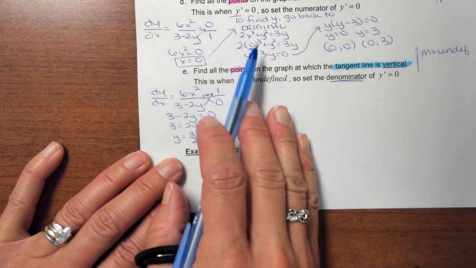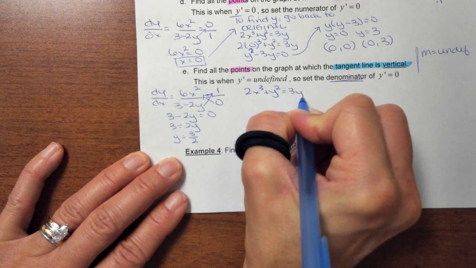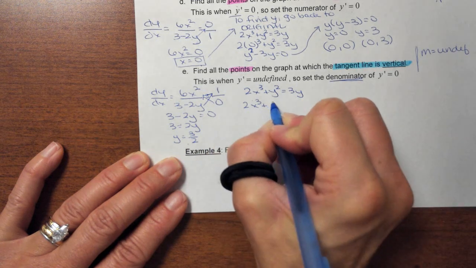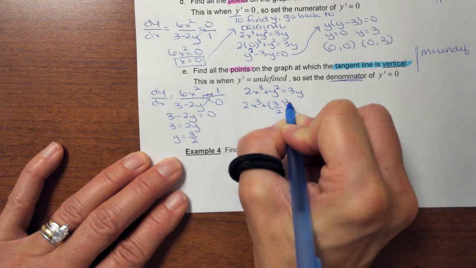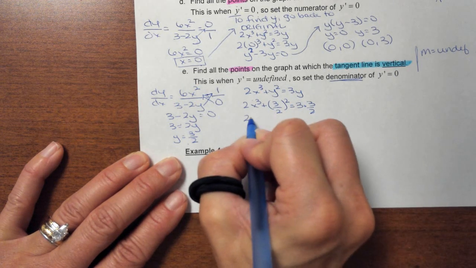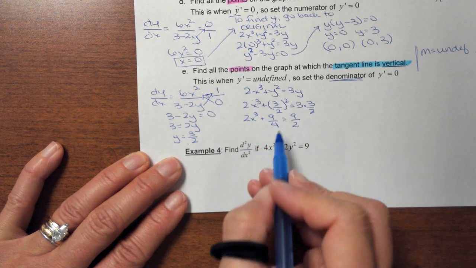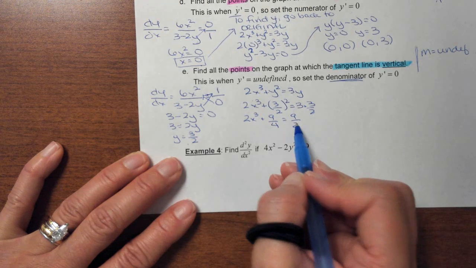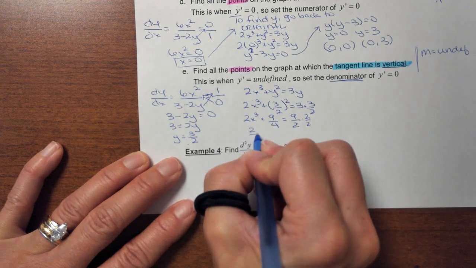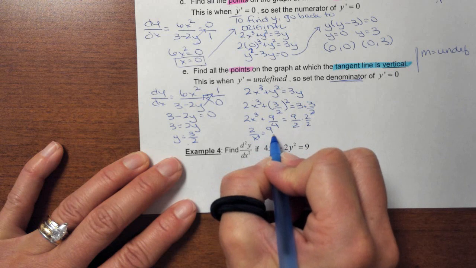So then I'm going to go back to my original equation of 2x cubed plus y squared is equal to 3y and plug in my y value. So we have 2x cubed plus 3/2 squared is equal to 3 times 3/2. 2x cubed plus 9/4 is equal to 9/2. So I need to move this over here, so I need a common denominator. So I'm going to multiply this by 2 over 2. So this is 18/4. 2x cubed is equal to 18/4 minus 9/4 is 9/4.